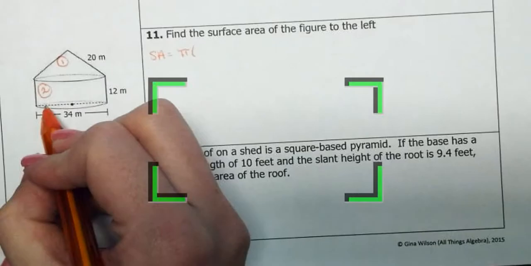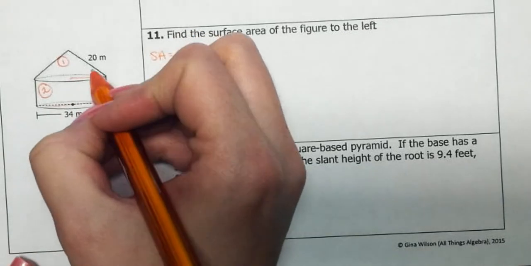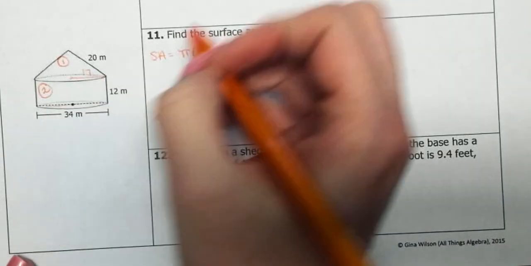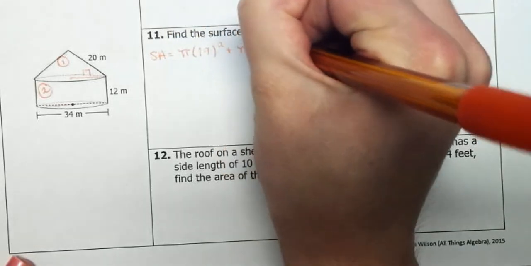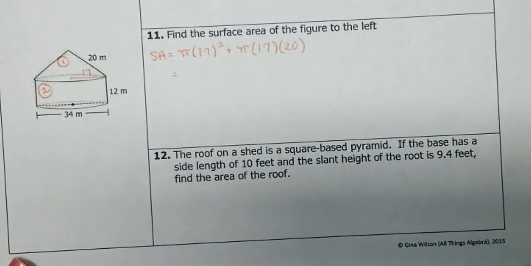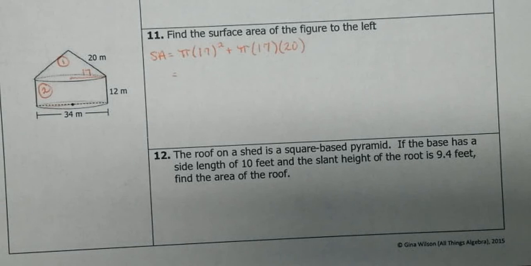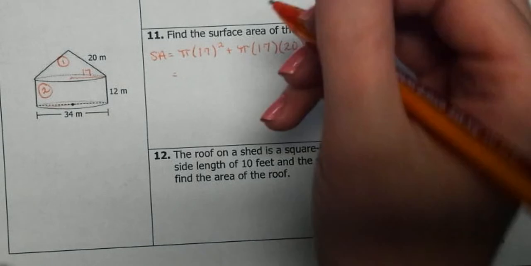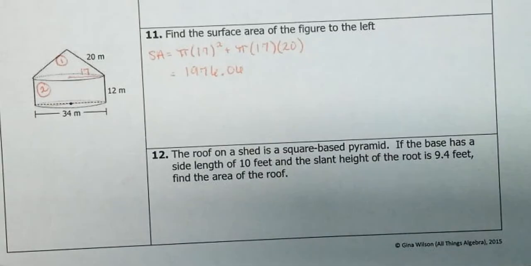Down here the whole thing is 34, so my radius up here is half of that, which is 17. So pi times 17 squared plus pi times 17 times 20, which is my slant height. Let's calculate it. I get 1976.06 for the surface area of the top figure.